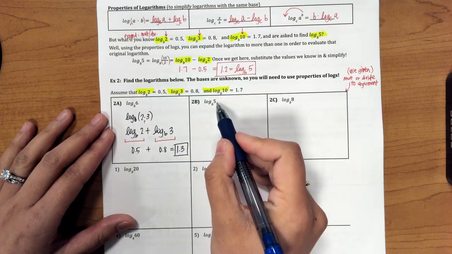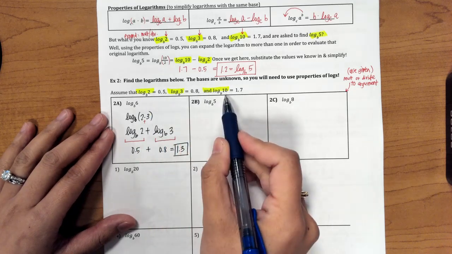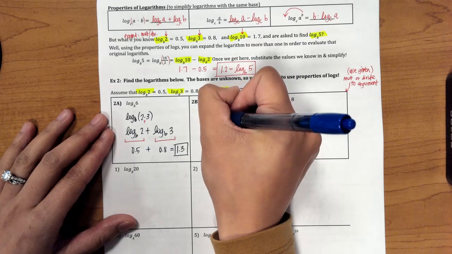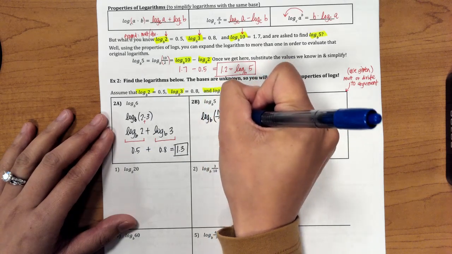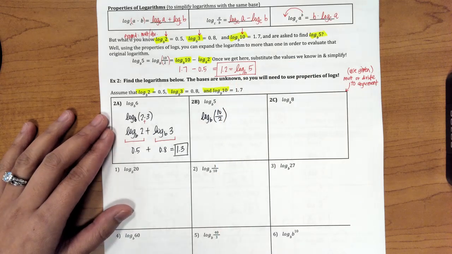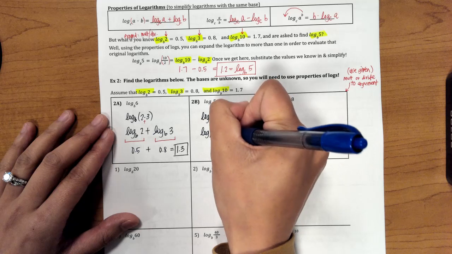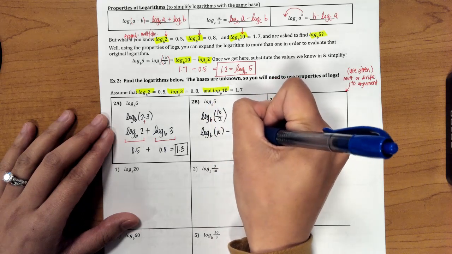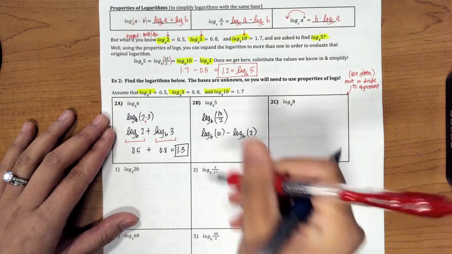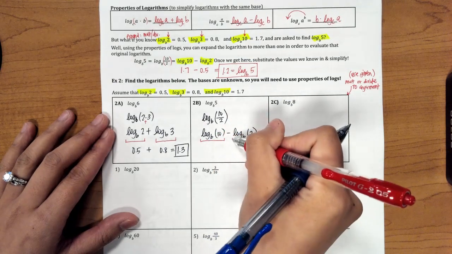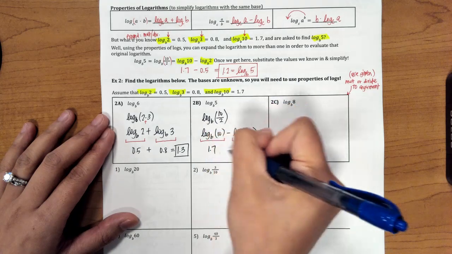To get to 5, earlier we did this problem already, so we can't multiply to get to 5, but we can divide. So we'll do log base b of 10 divided by 2, which means I'm going to then expand. And these I know, so I can substitute in. And I have to be given those.